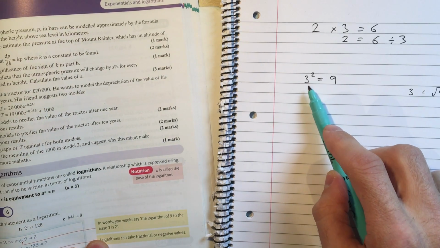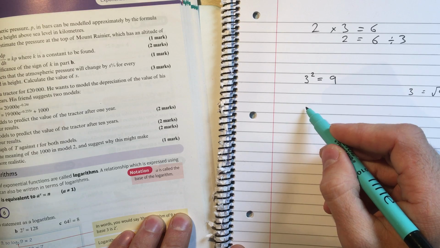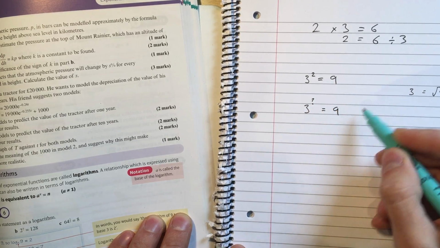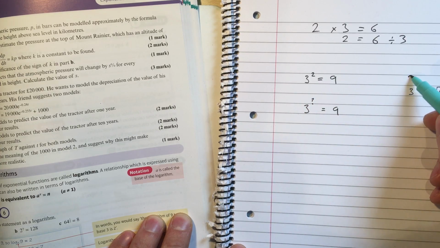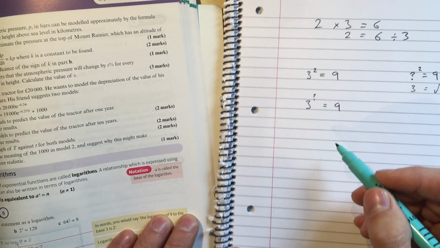In this case, what if I want to think about it as 3 to the power of what? If I want to put the question mark here, okay, 3 to the power of what is 9. So you could think of it like this, something to the power of 2 equals 9. What's the something? Well, if we think about it like that, square root of 9 is what I want to do as the sort of inverse.